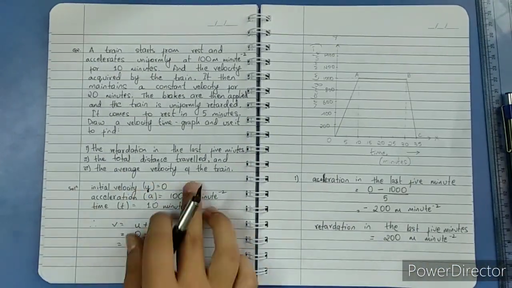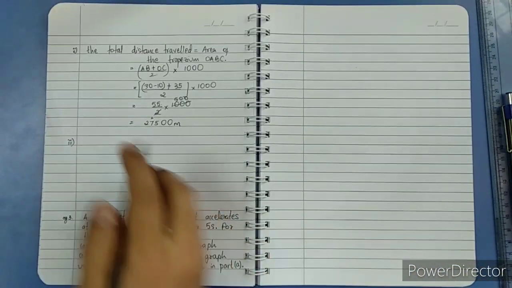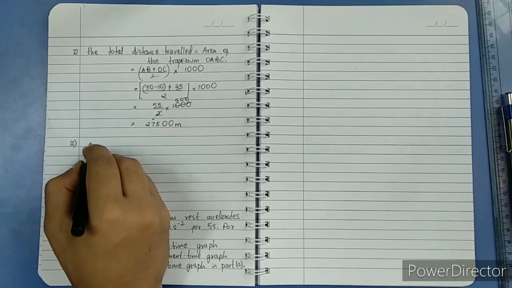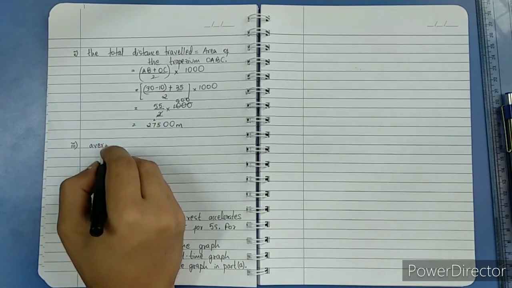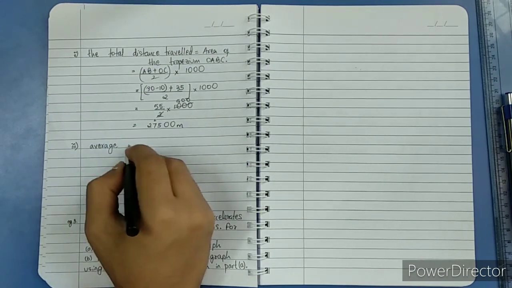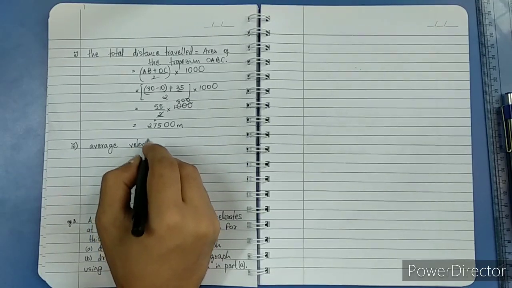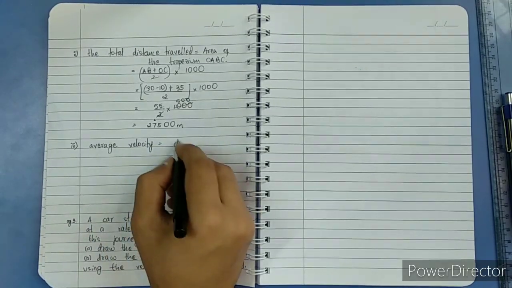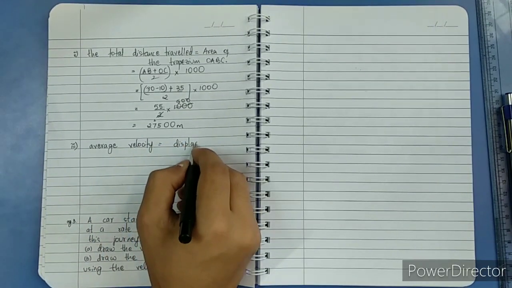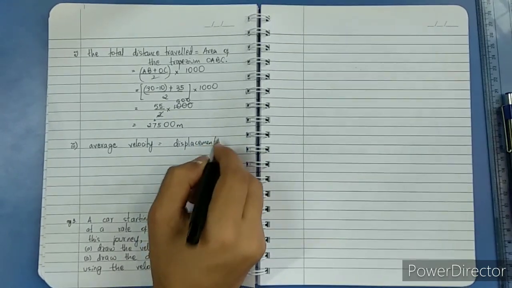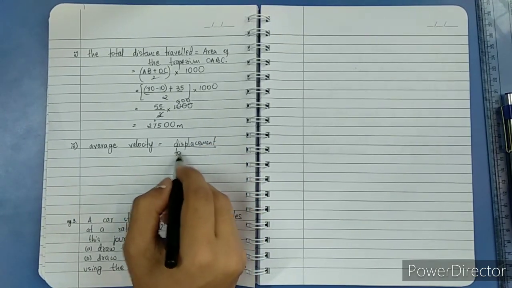And the third part, for the third part we need to find the average velocity. So average velocity is equal to displacement by total time taken.